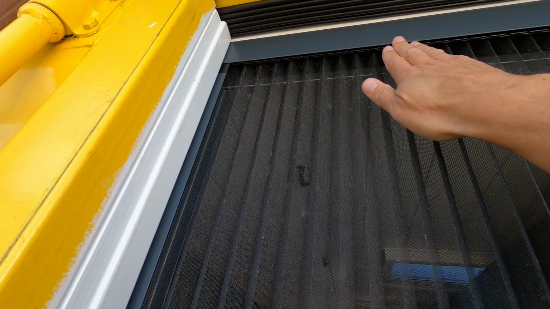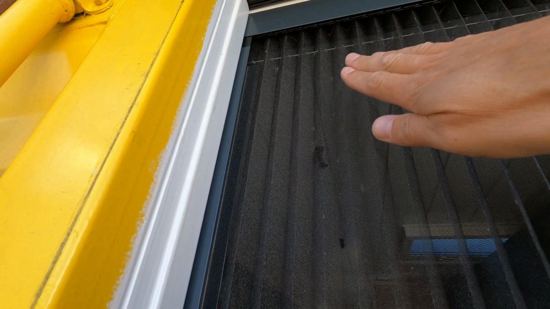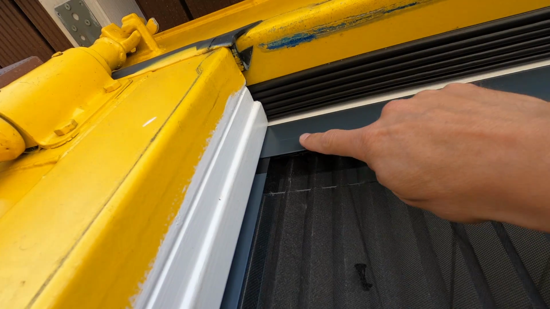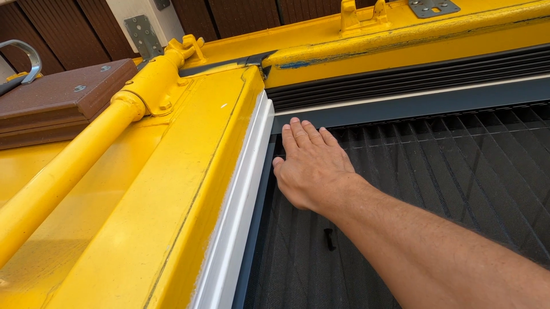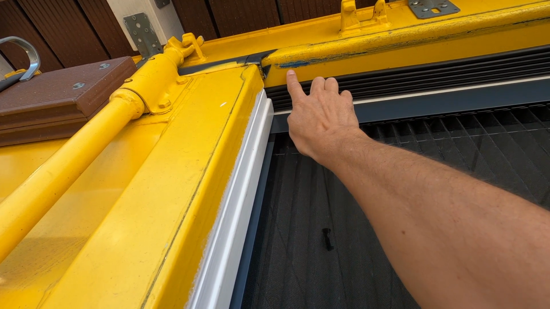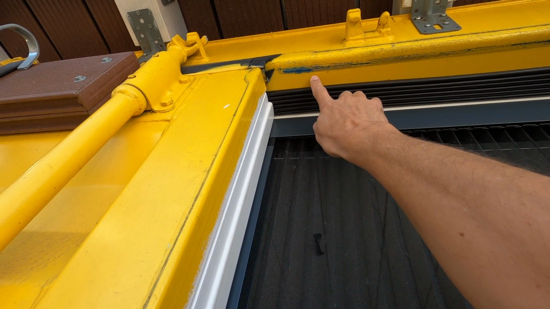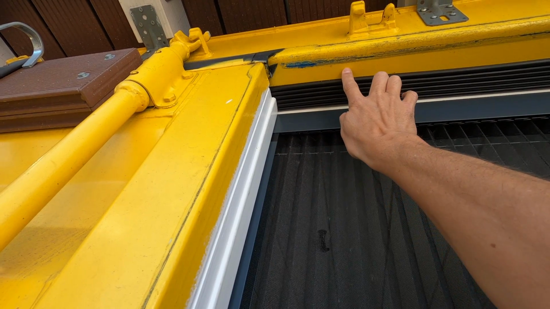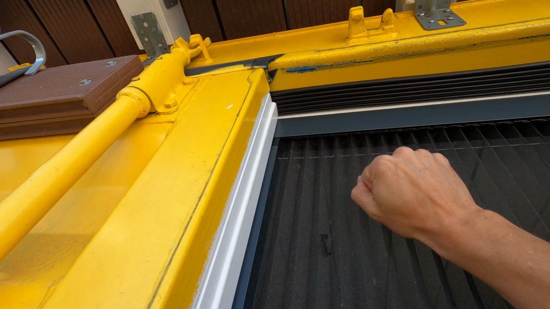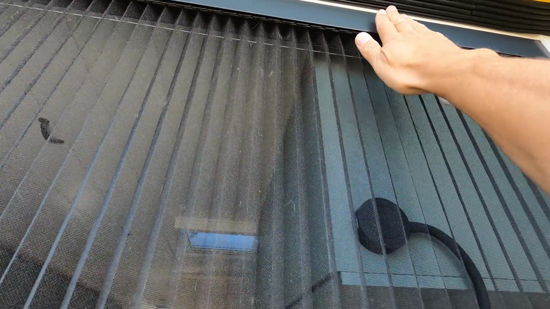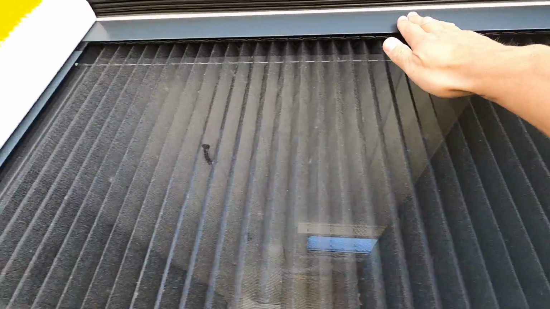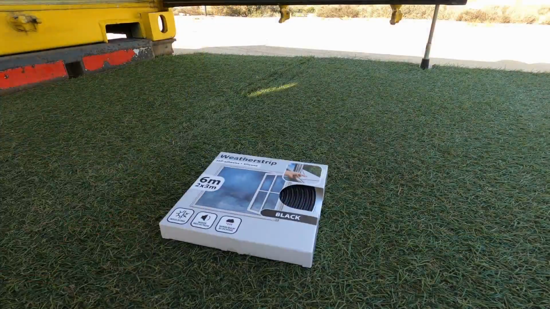Because now I think the air can travel from the inside through this small gap and then the hot air travels there and touches the cold metal, and that makes the moisture appear. So I will put insulation material here, and I would expect that that helps.